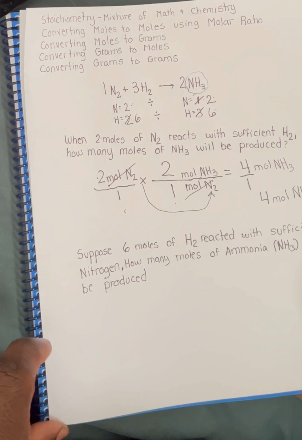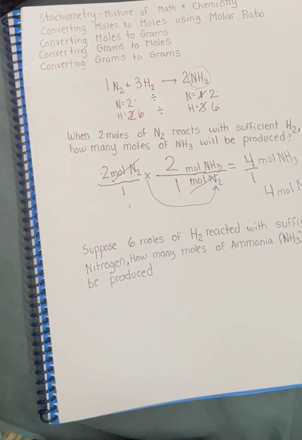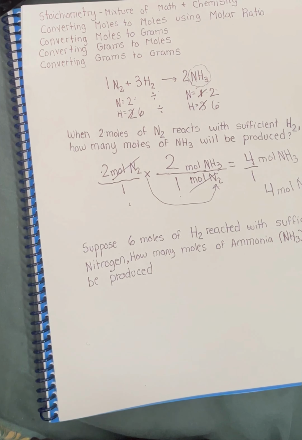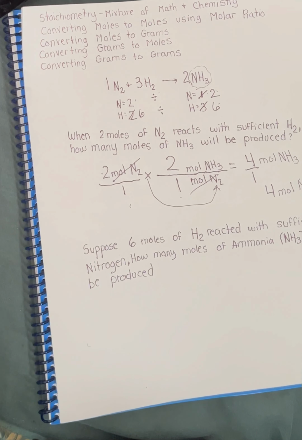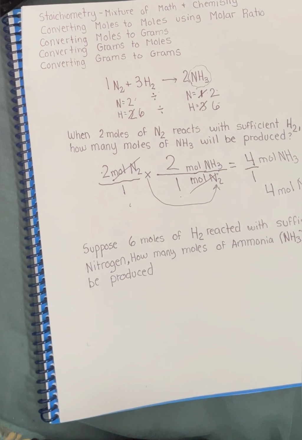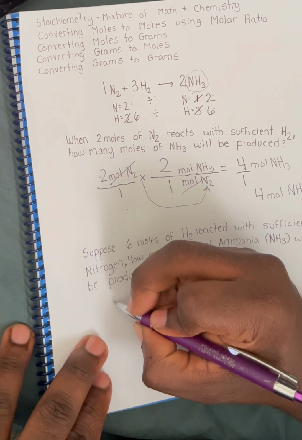So then we come down here and do the second problem. It says, suppose 6 moles of H2 reacted with sufficient nitrogen. How many moles of ammonia, NH3, would be produced? So this one, we start out with 6 moles of H2 this time.